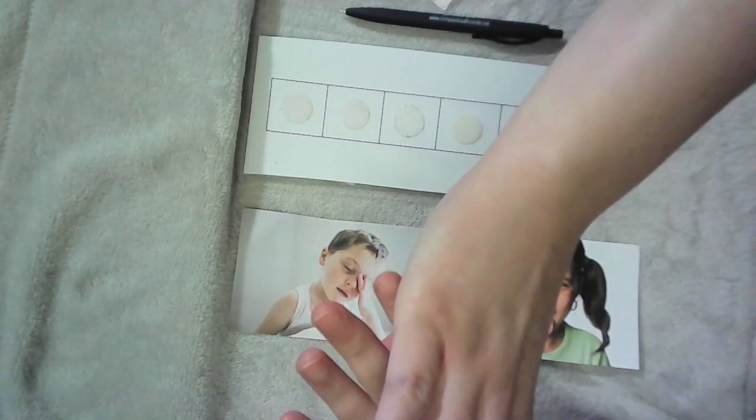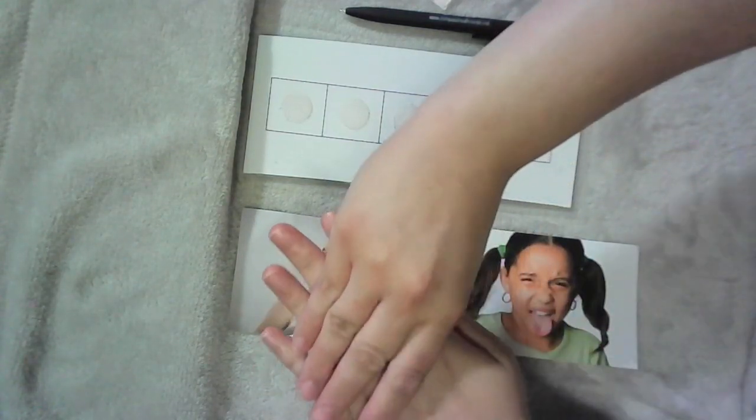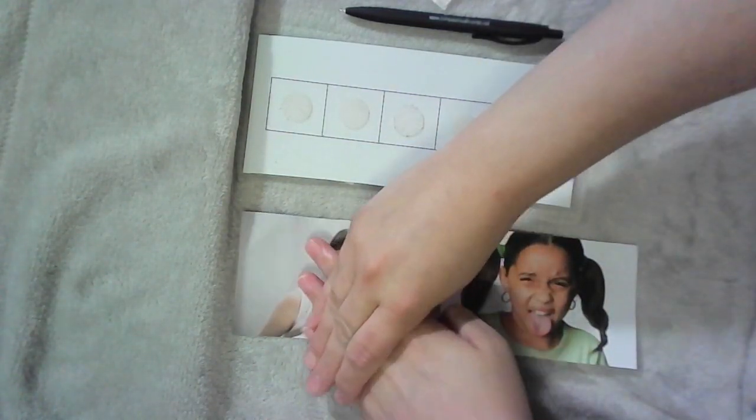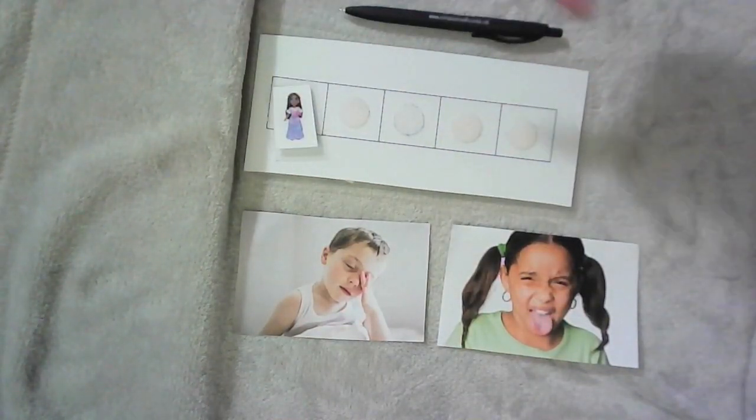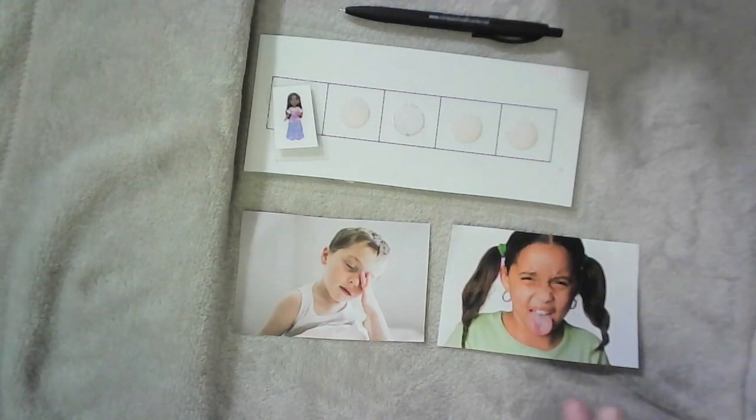In this case, I am full physical prompting, touching who feels tired. And we're going to give praise, because we did it. You always want to save the biggest social praise for an independent response, but you still do want to praise those correct answers. So that's our first one.